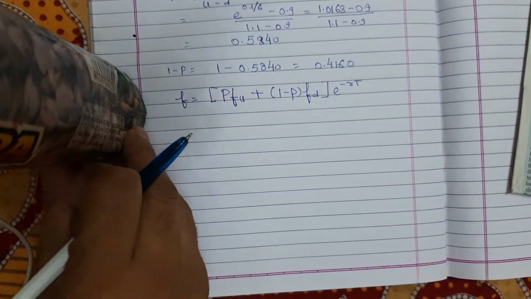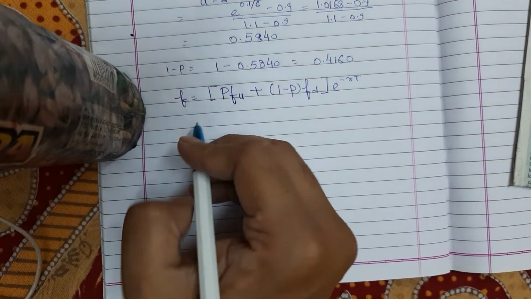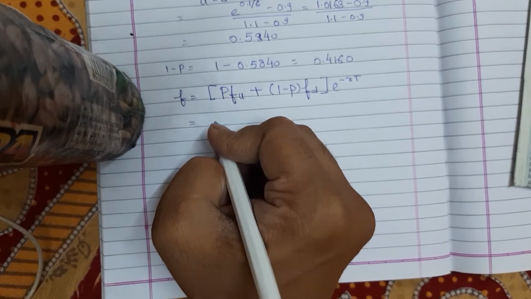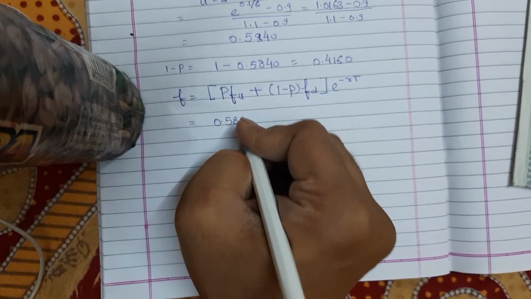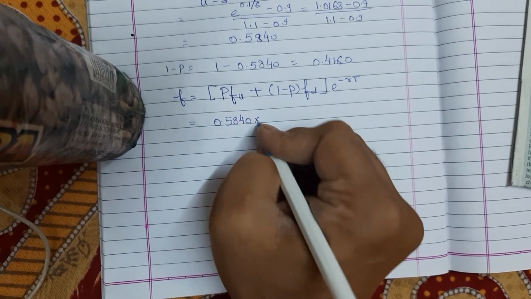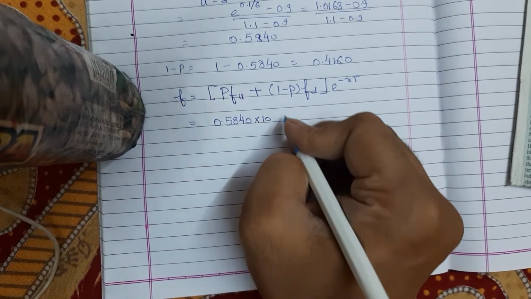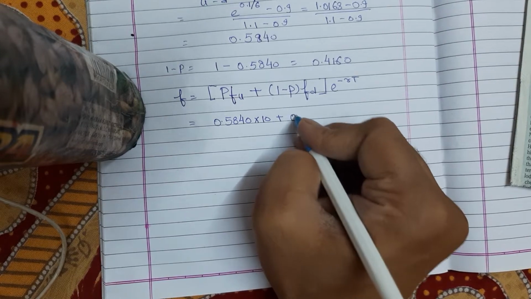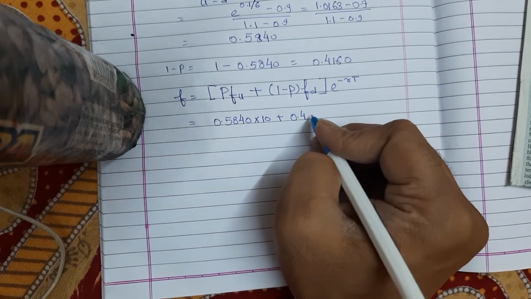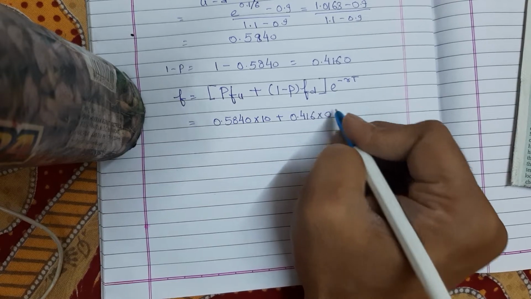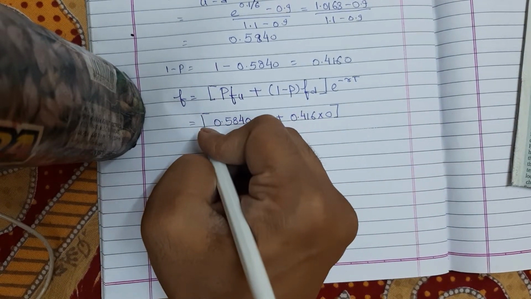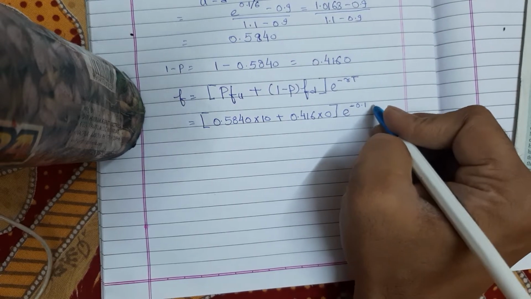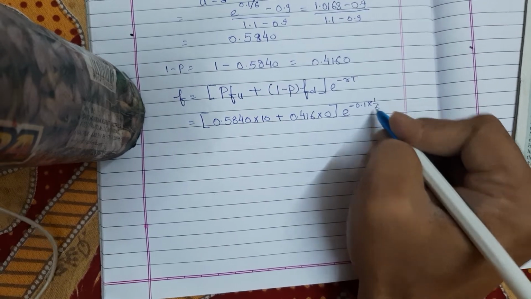Now we have all the values over here. We can just plug in and solve for the value of the option. So it comes out to be 0.5840 multiplied by 10 plus 0.416 multiplied by 0, then exponential raised to the power minus 0.1, that is 10%, multiplied by 1 upon 6.